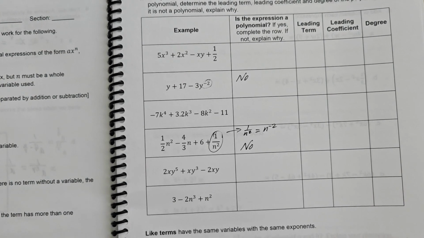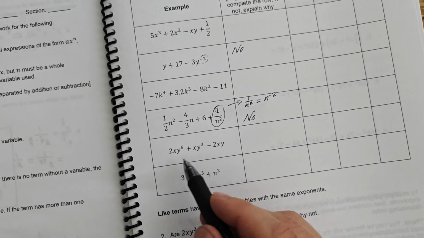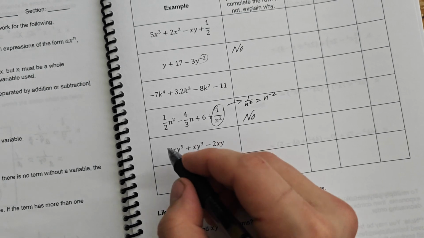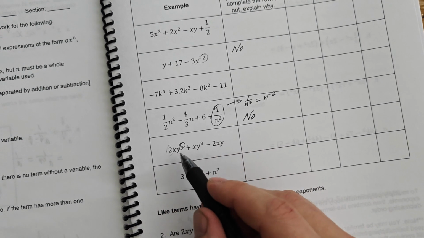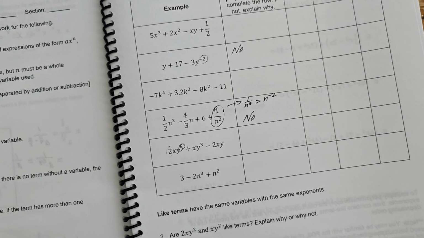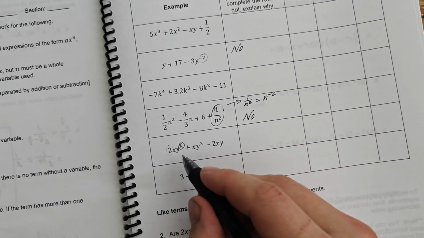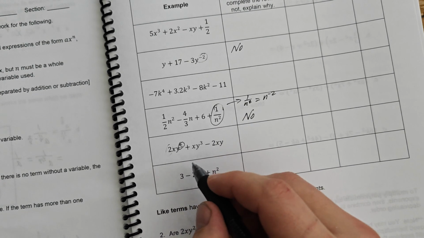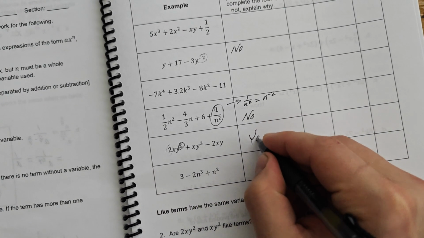All the rest of these are polynomials. When you have multiple variables in the polynomial, that's fine, so long as these are real numbers and these are natural numbers. So natural numbers meaning they have to have only positive exponents. And they have to be whole numbers as well. So yes, that one is.